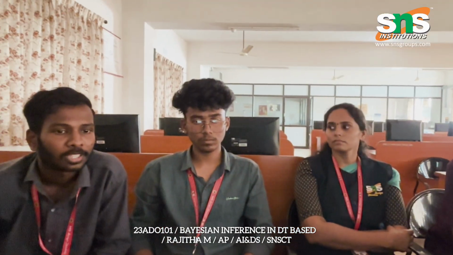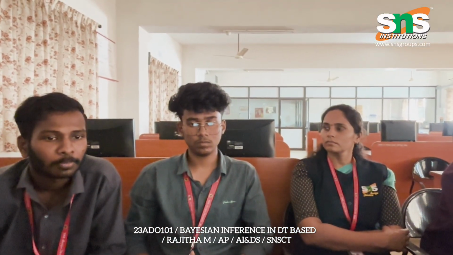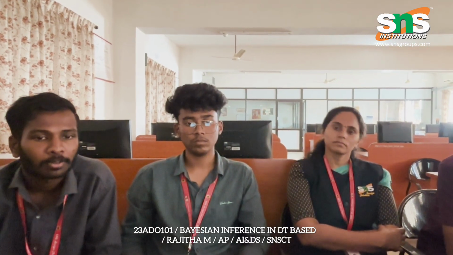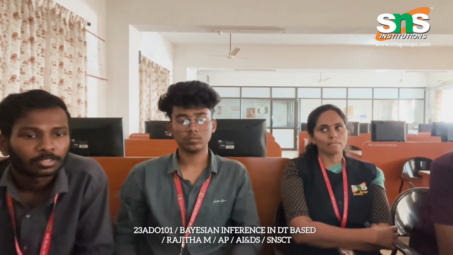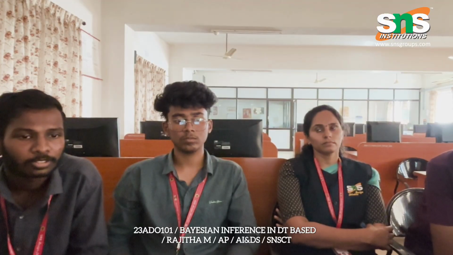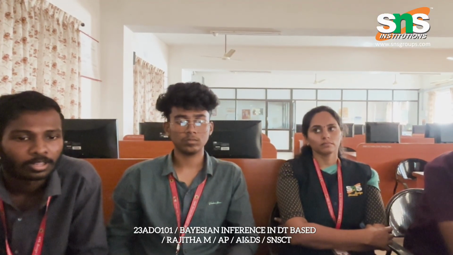The prototype stage involves building a simple Bayesian model. For example, creating a basic model that predicts whether an email is spam or not, based on words it contains and prior observation. This prototype serves as a learning tool, allowing us to test Bayesian inference principles in a small, controllable environment.